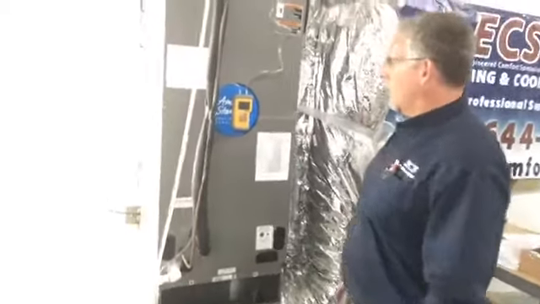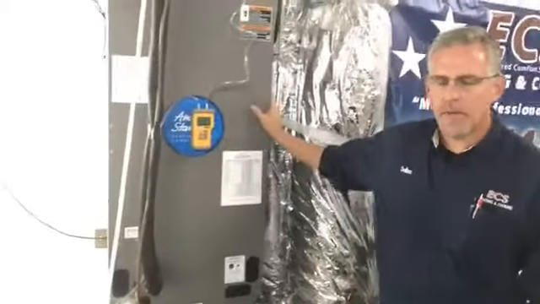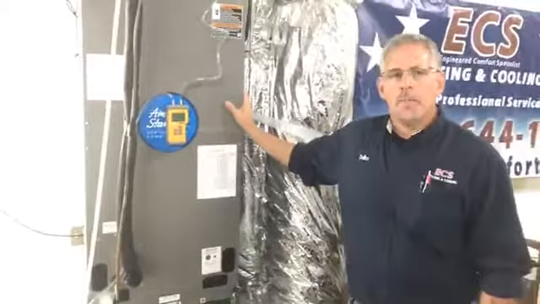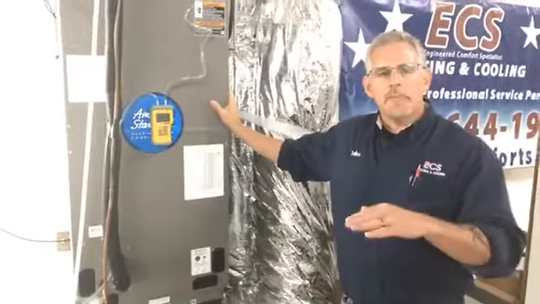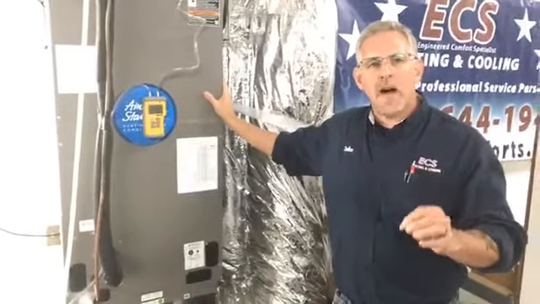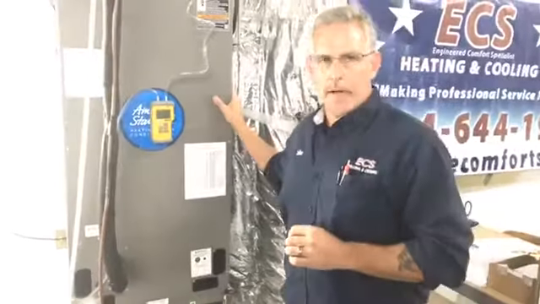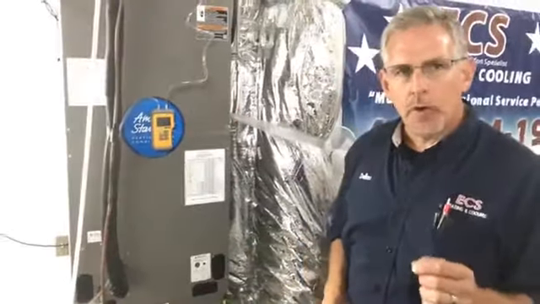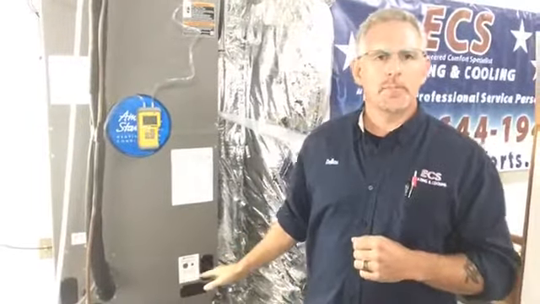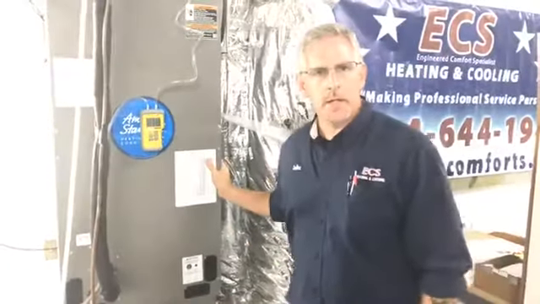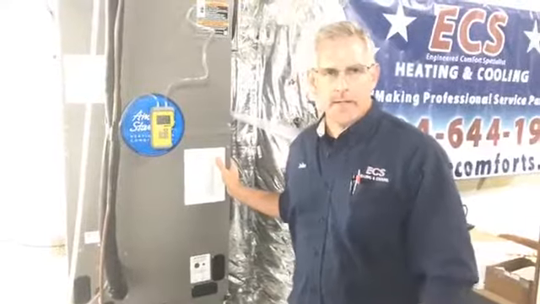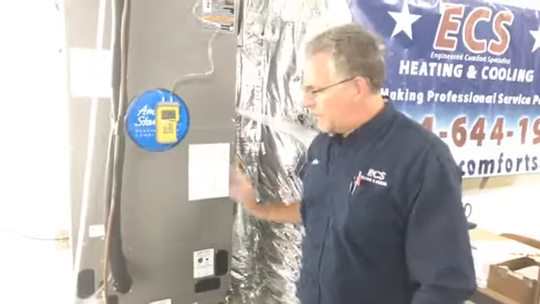Now, when a system is designed by the manufacturer, they want it to be at around a 0.5 static pressure. They also understand that there has to be a filter in this system because they want the system protected and they want you protected. This is the air that is filtered out that you breathe.